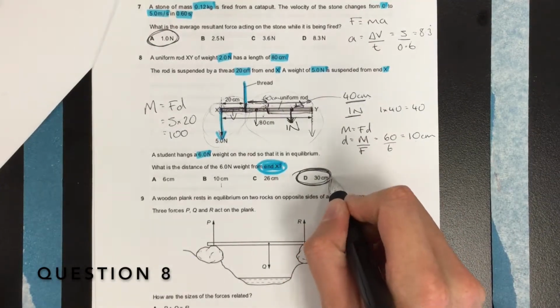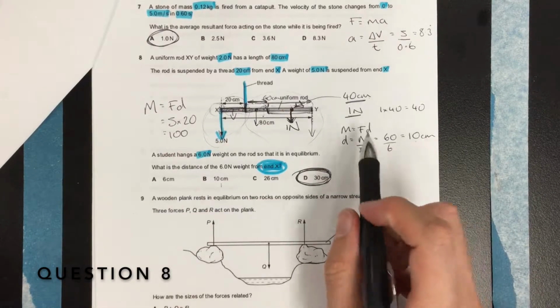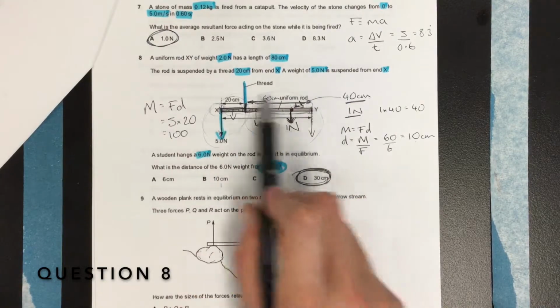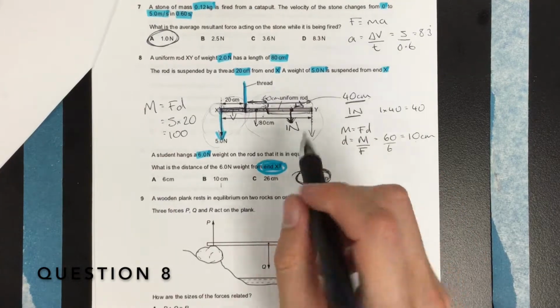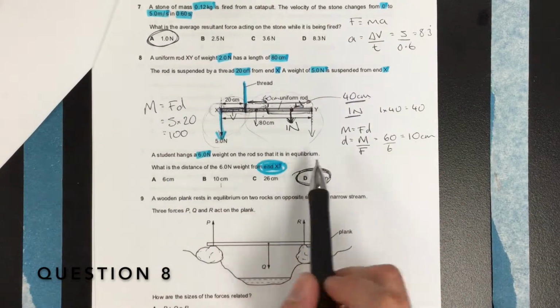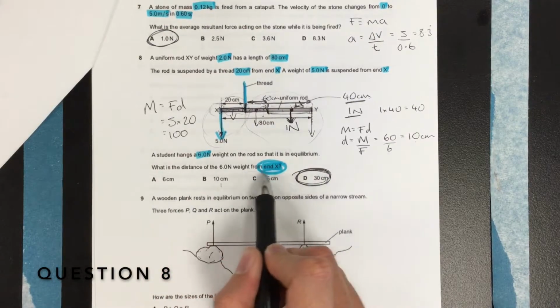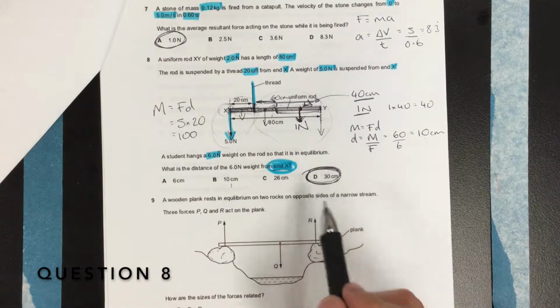So the message to get from this, the kind of lesson to learn from it is persevere, break down the problem into different sections, just like we did with this rod, and then make sure your answer matches exactly what they're asking for from the question. Because if you miss this bit, if you miss the fact that it says from end X, you're going to get the wrong answer.